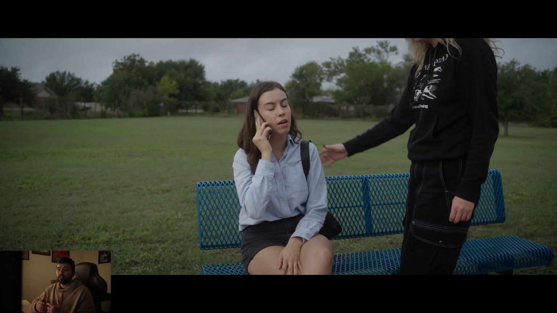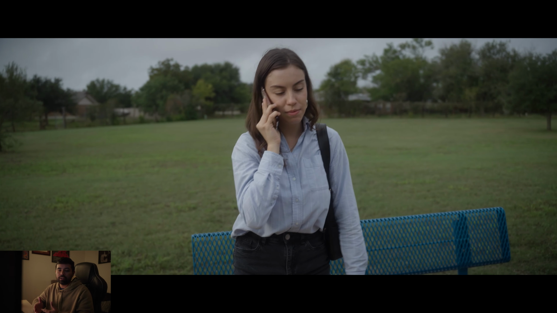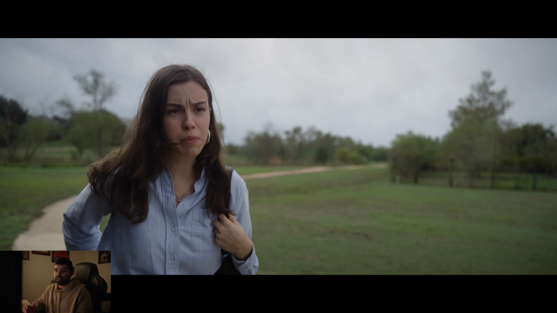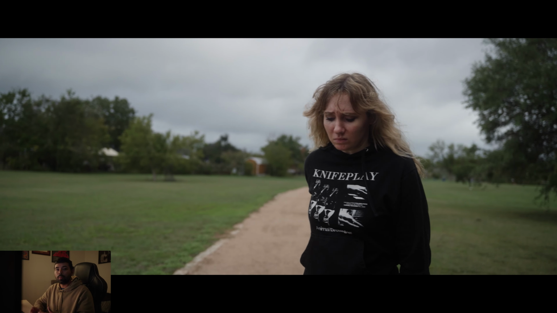And really, this conversation is just exposition to explain why she's out here, what she's doing out here. And then the scene itself is really just the inciting incident, which leads us into the plot of the film. And for this, we got pretty lucky. It was really overcast, which lent itself to the film.